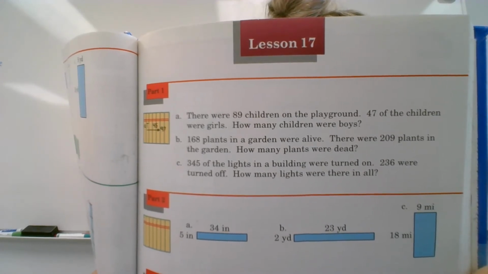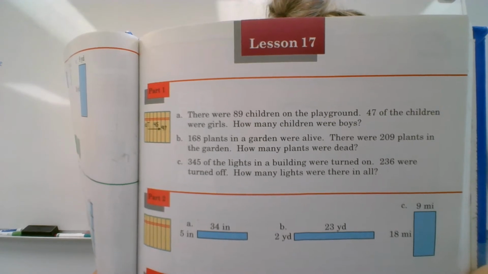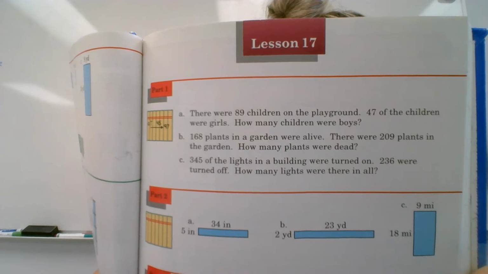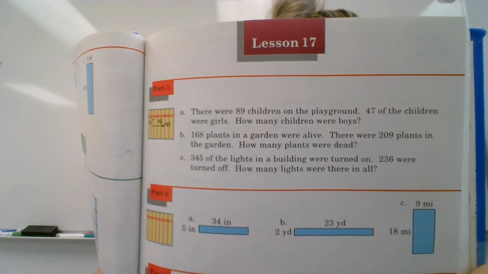Remember, the name that goes under the family tells about everything in the family. The name at the end of the arrow is all. Another way of saying that is total. Problem A.